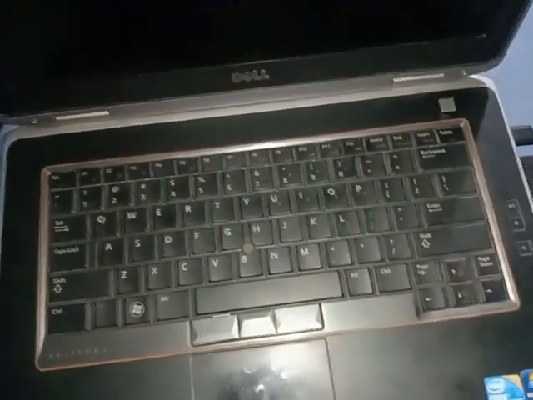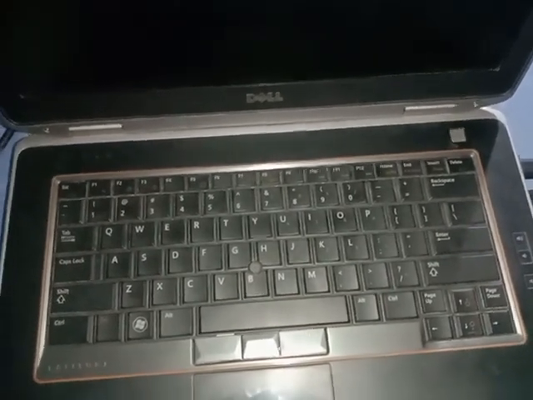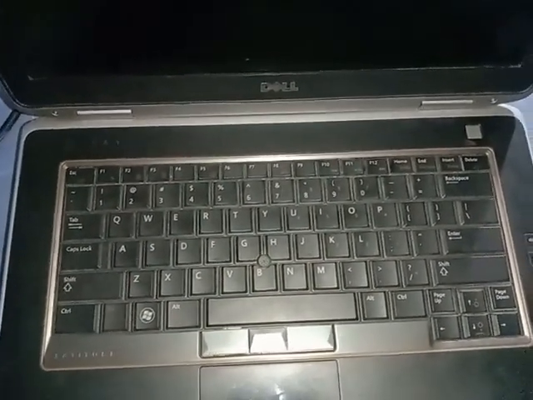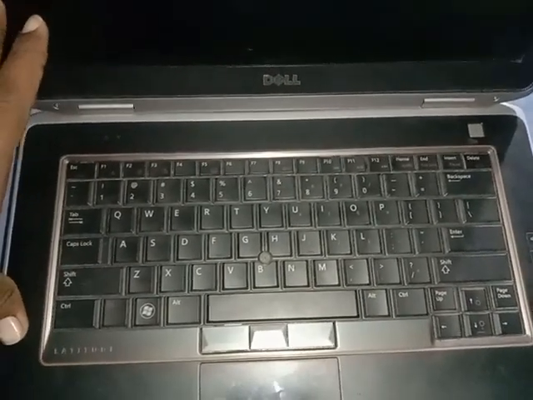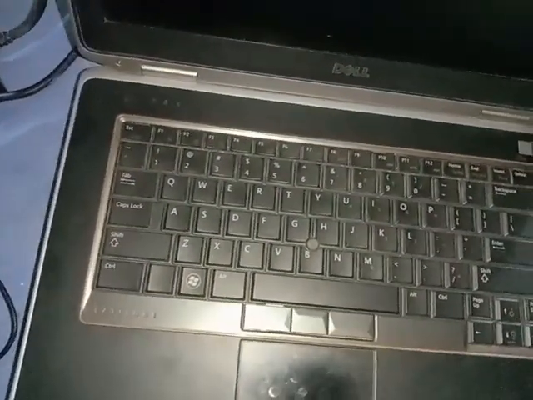There are many types of laptops and many kinds of USBs and Windows, like Windows 10, Windows 7, Windows 8, and there are different versions. Our agenda is about Windows installation, and now we are on the Windows 10 installation in a Dell laptop. As I said earlier, there are many kinds of laptops and many kinds of Windows.